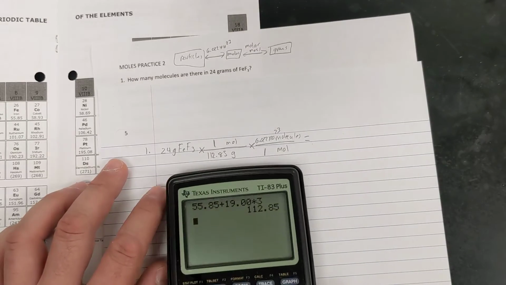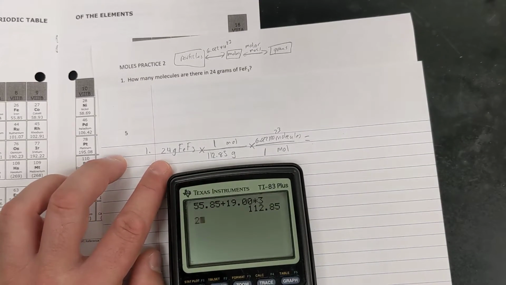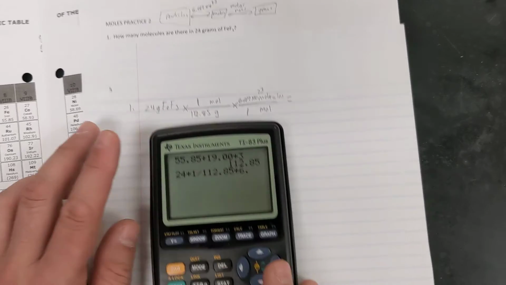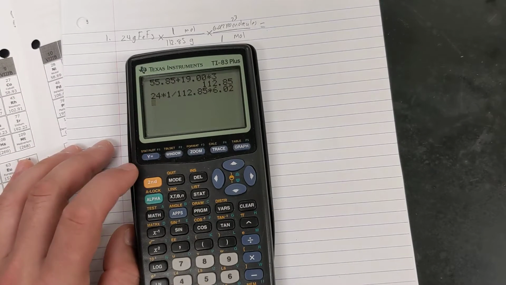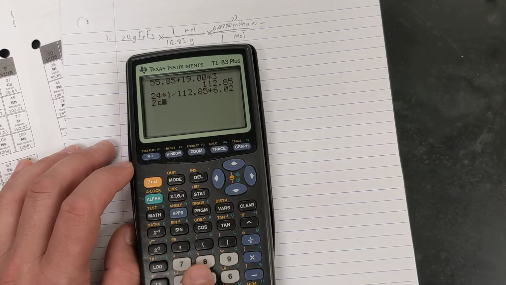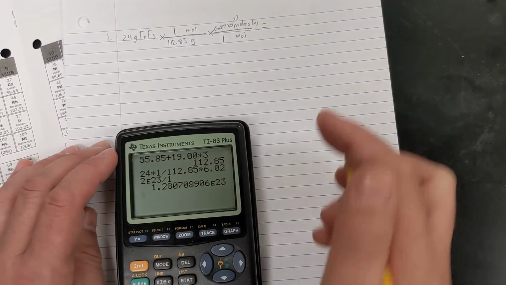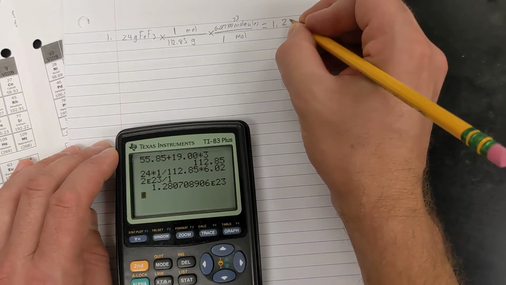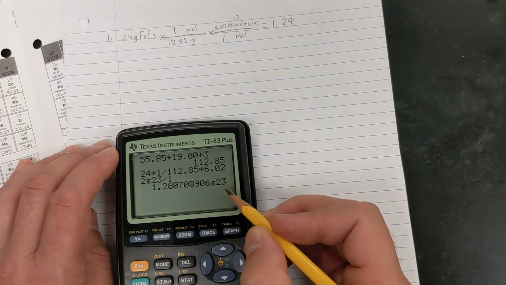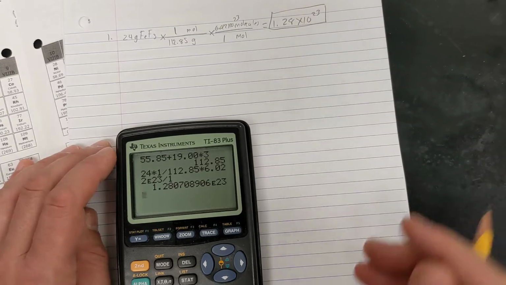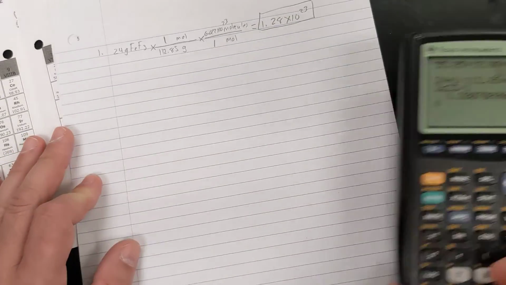So then we carefully put this in our calculator. 24 times 1 over 112.85 times 6.022 times 10 to the 23rd, use the E23, over 1 equals 1.28 times 10 to the 23rd. Don't forget the times 10 to the 23rd. That makes a huge difference in your answer.